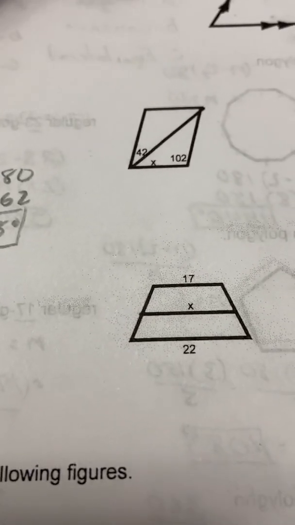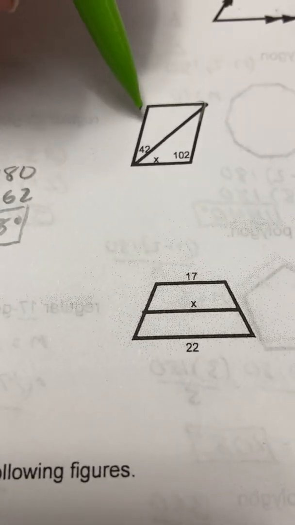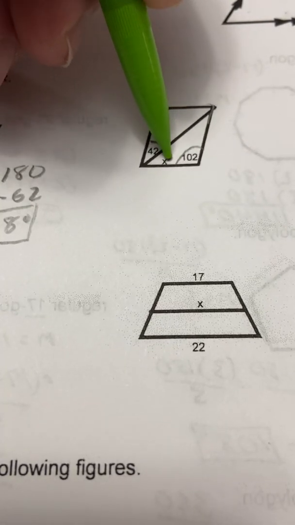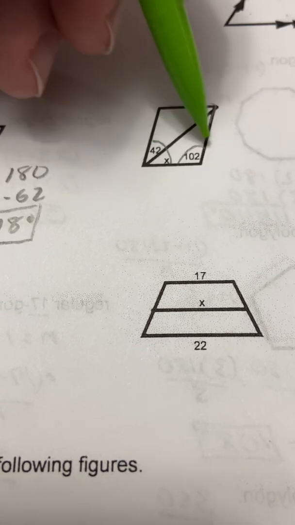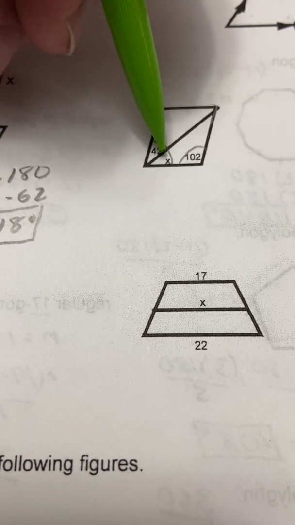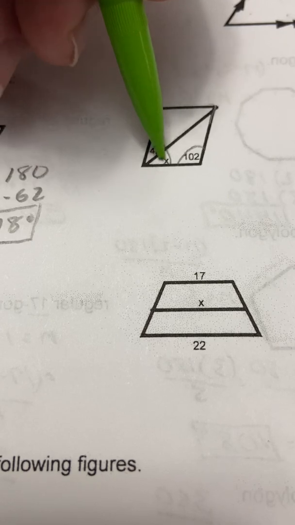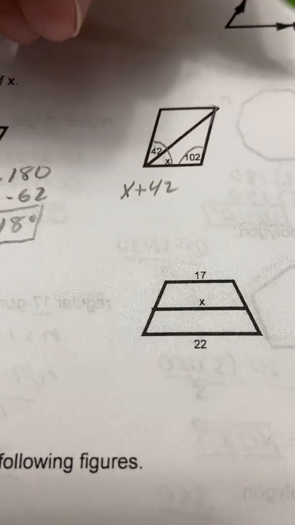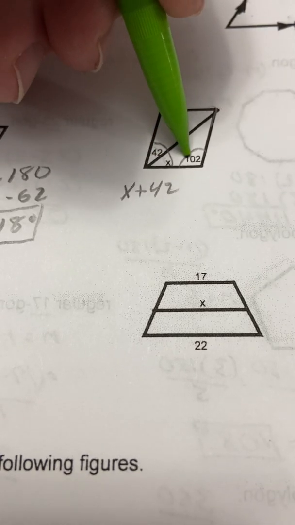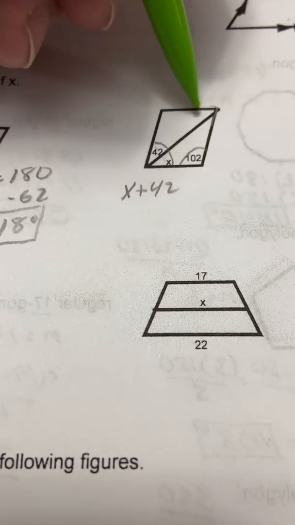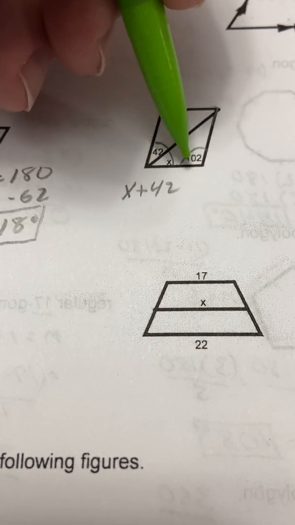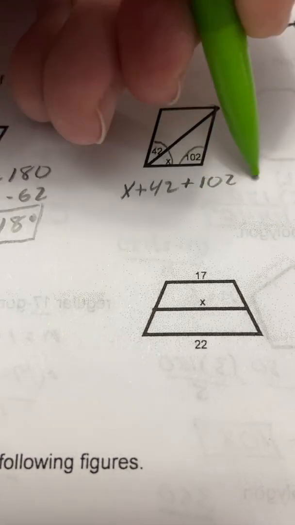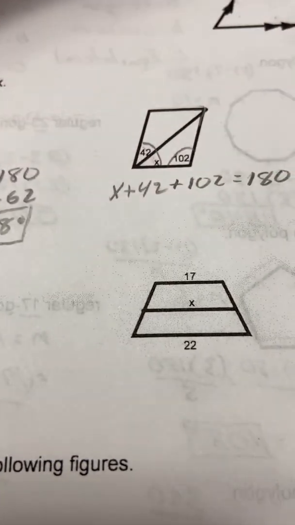All right, next one, another parallelogram. And technically we are looking at two consecutive angles. Just this angle is split into two parts, but x and 42 go together to make this angle. So that angle is x plus 42. And if we take this angle and add it with this angle, since those are consecutive angles, one right after the other as we go around it, the total has to equal 180. They're going to be supplementary.